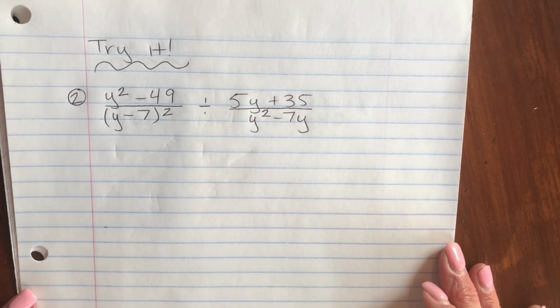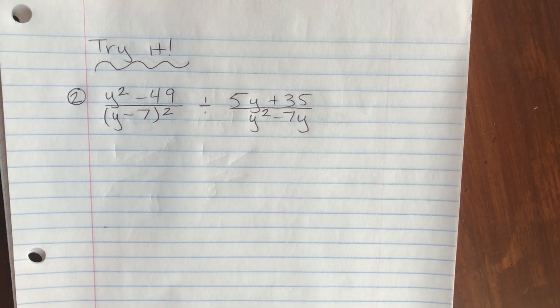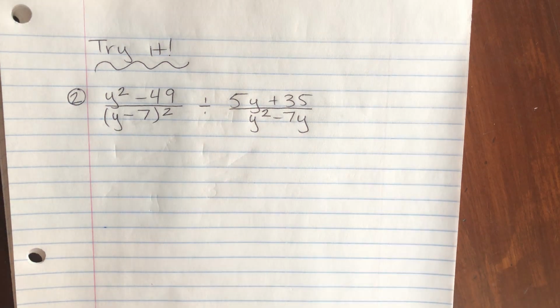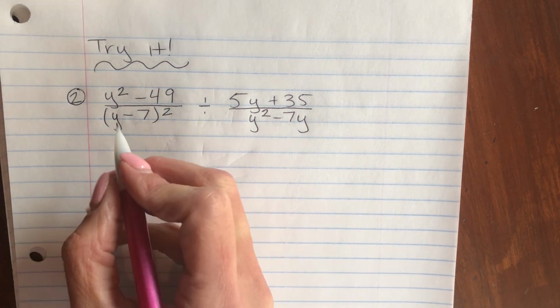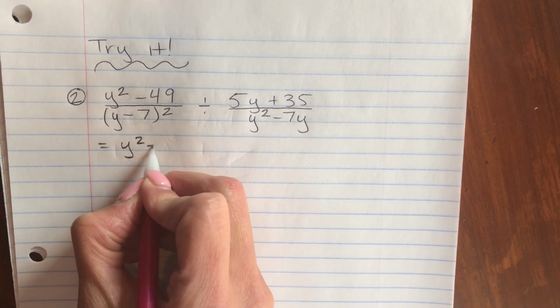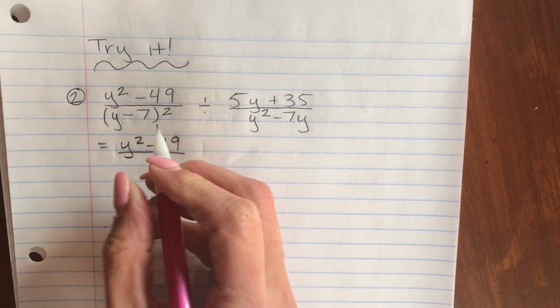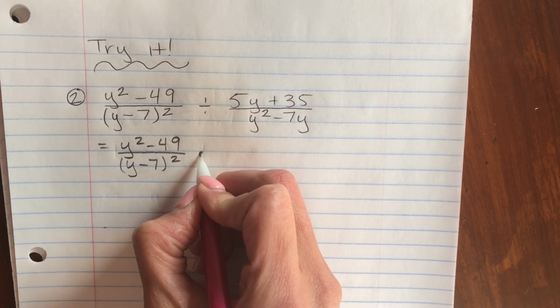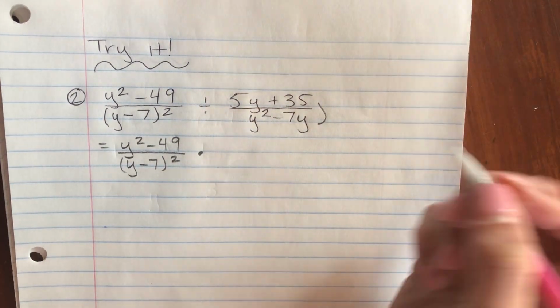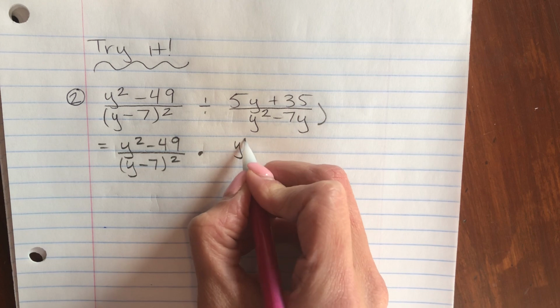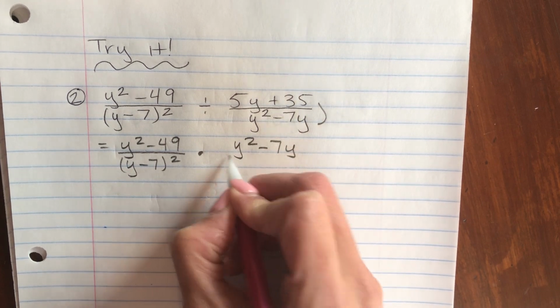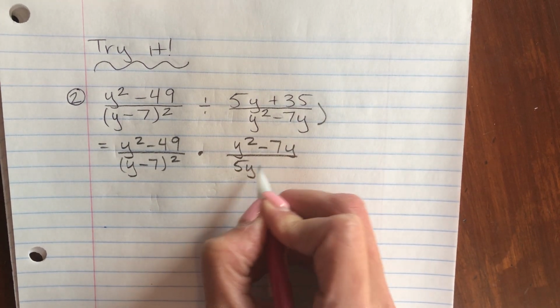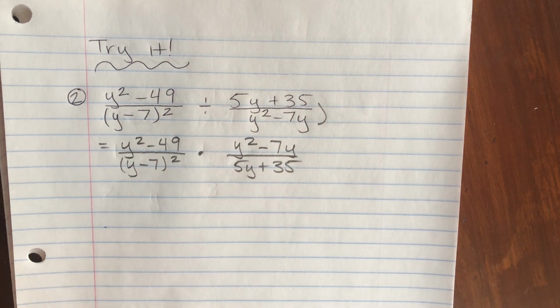Go ahead and try this one. All right, don't forget, keep, change, flip. So keep the first one. Change division to multiplication. Flip the second one there. All right, keep, change, flip, check. That is done. Now we're going to factor.